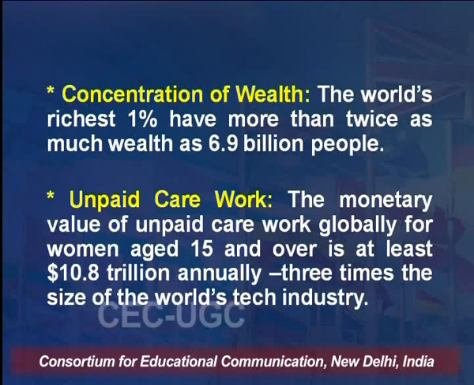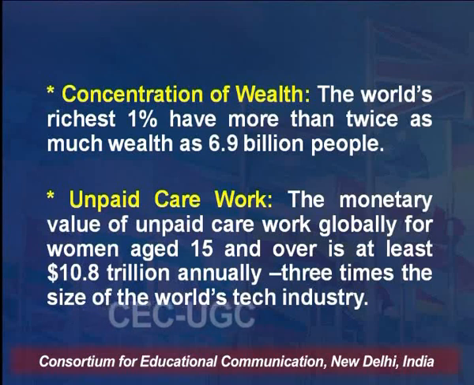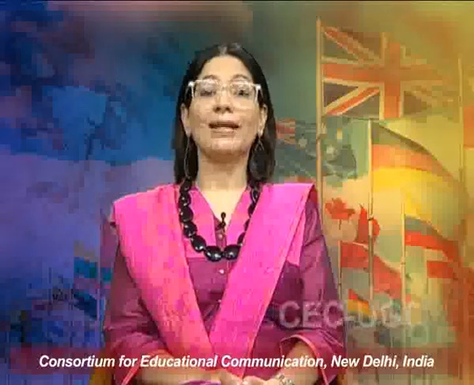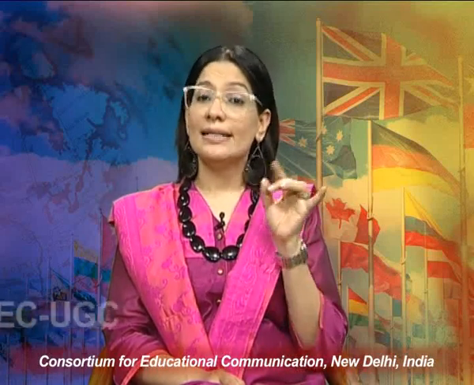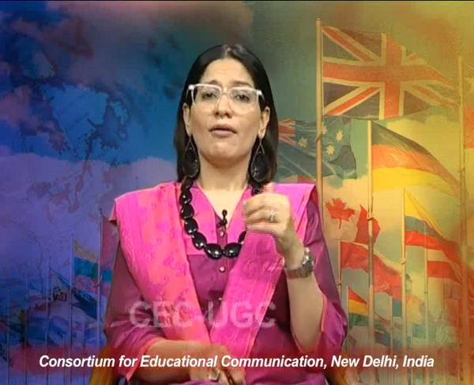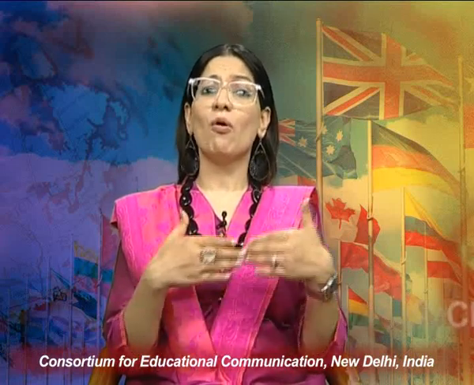Another important fact from the report is that of unpaid care work. The report points out that the monetary value of unpaid care work globally for women aged 15 and over is at least $10.8 trillion annually. That is 3 times the size of the world's tech industry. Related to it, the world's 2153 billionaires have more wealth.